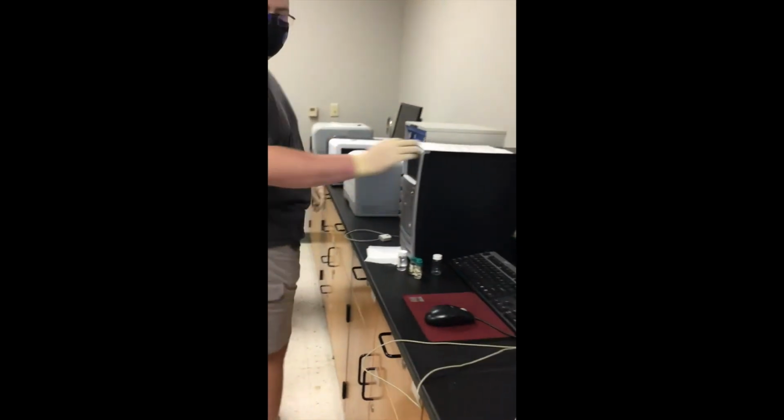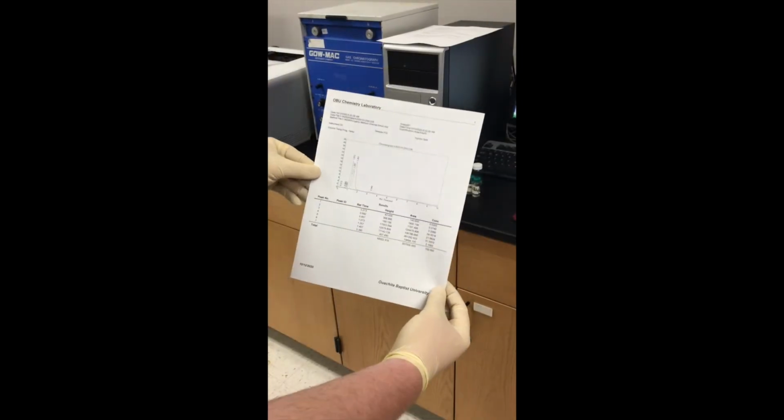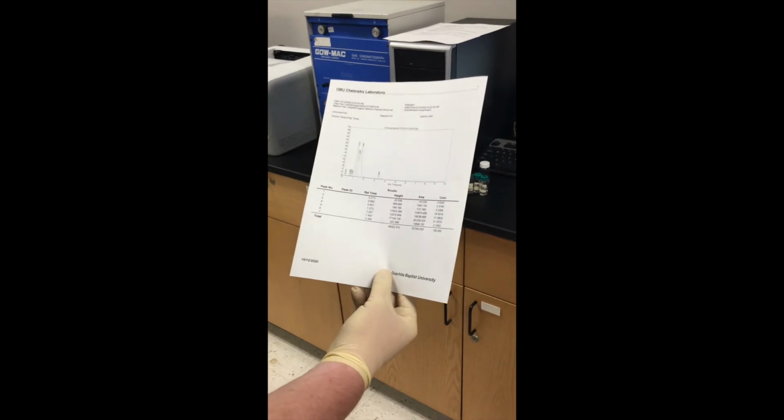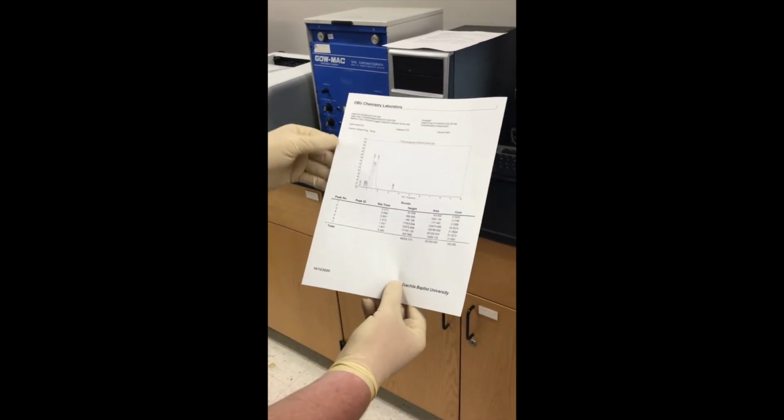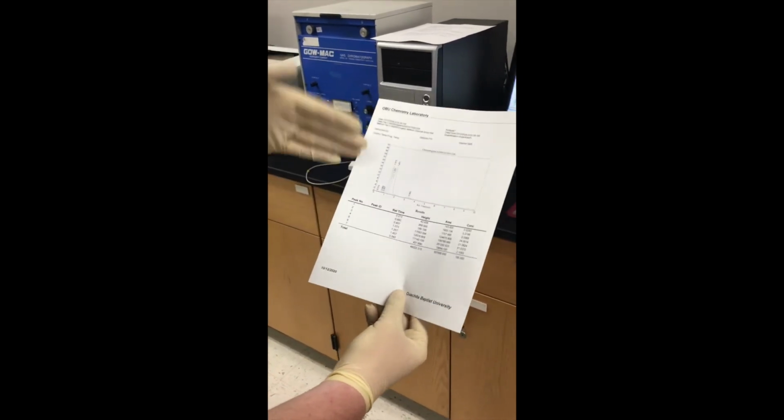So after this is done and you've got all your information, you can choose to print it. Just use the regular print button. And I've got an example chromatograph over here somewhere. Find it. So this is an example of a printed chromatograph that comes out over the printer over here to the left of all these GCs. And so it is identical to what you're seeing on the screen.